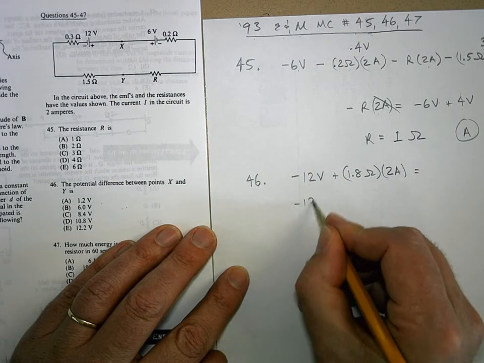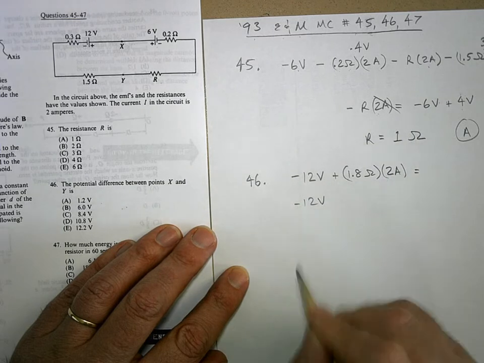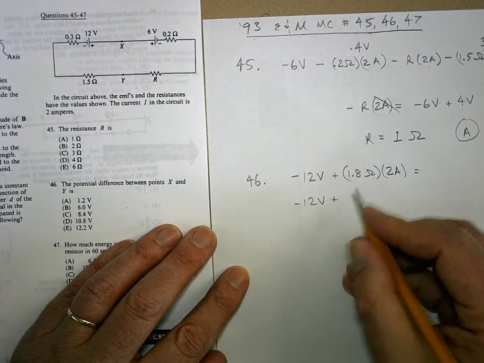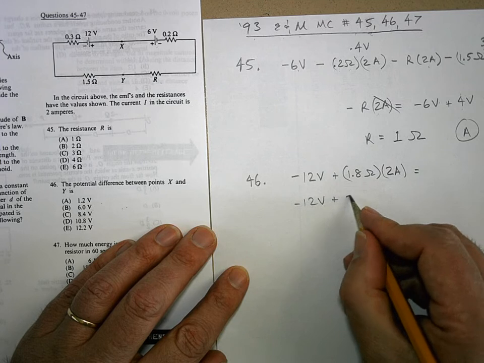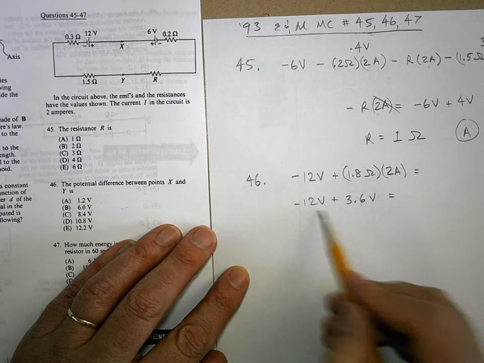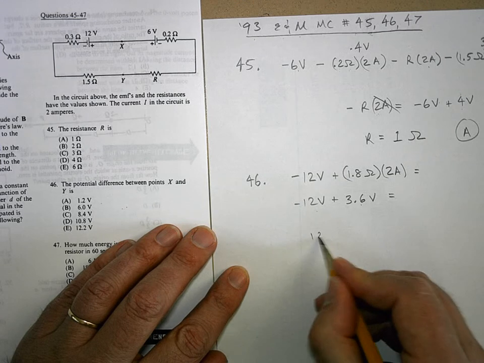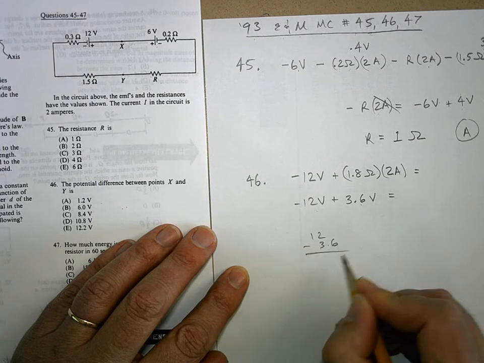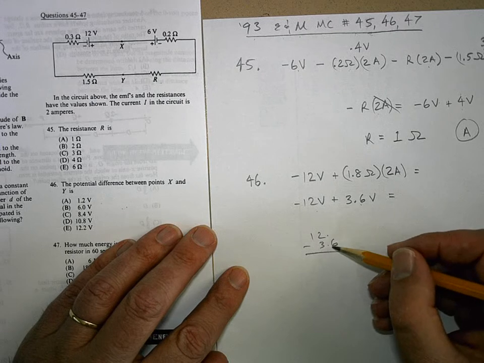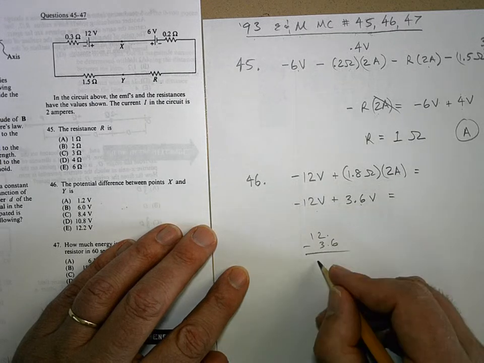So this is negative 12 volts. And what is 2 times 1.8? So that should be 3.6. And so when I add these together, what's 12 minus 3.6? Well, 12 minus 3 is 9, minus 0.6 is 8.4.